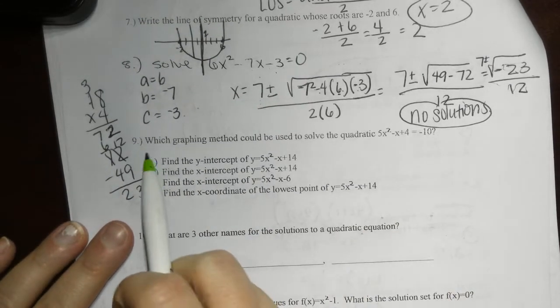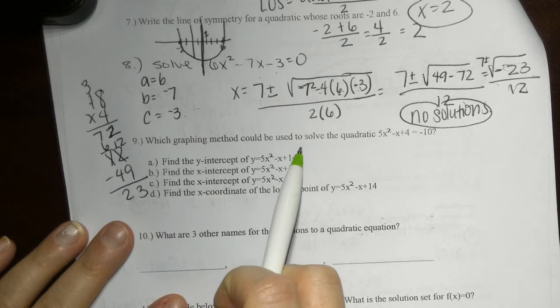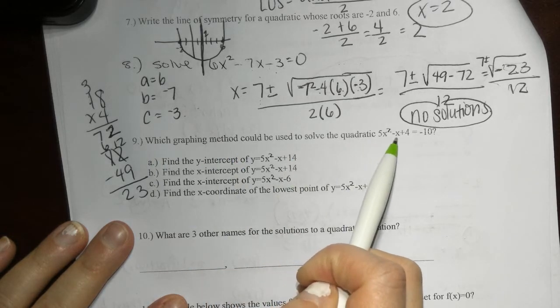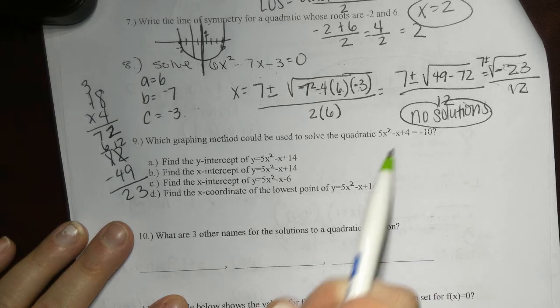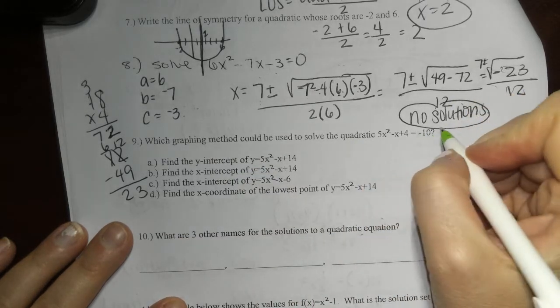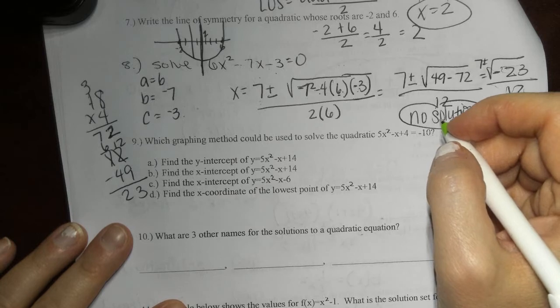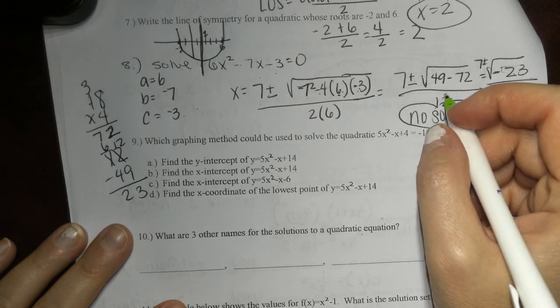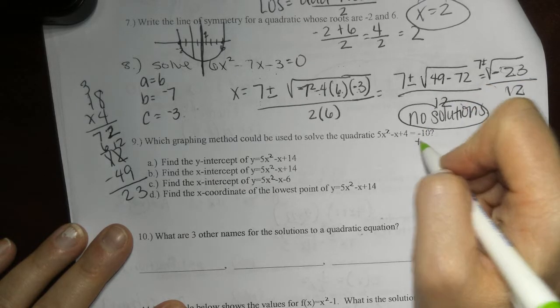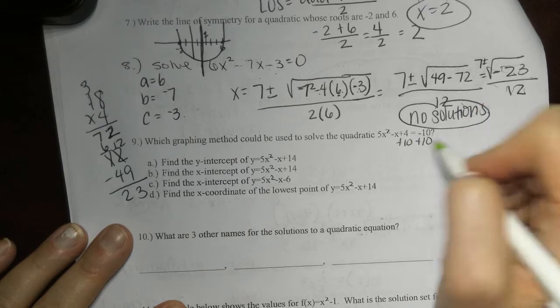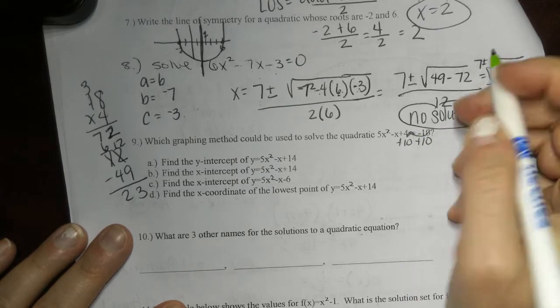All right? Okay, which graphing method could be used to solve the quadratic 5x squared minus x plus 4 equals 10? What we would need to do is subtract 10 from both sides to get the 10 to the other side of the equal sign.